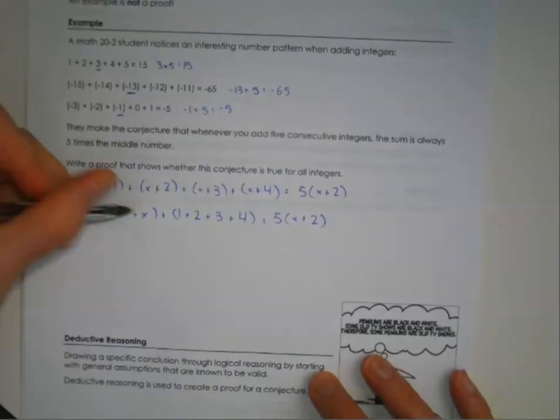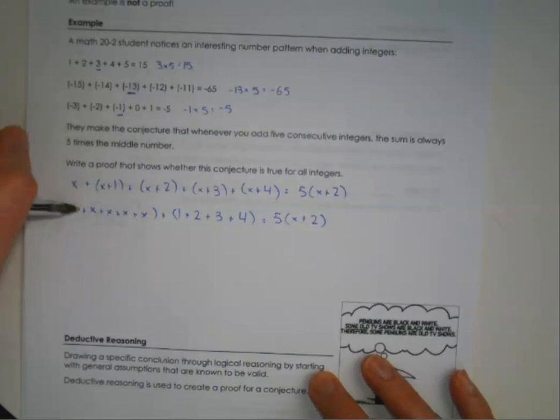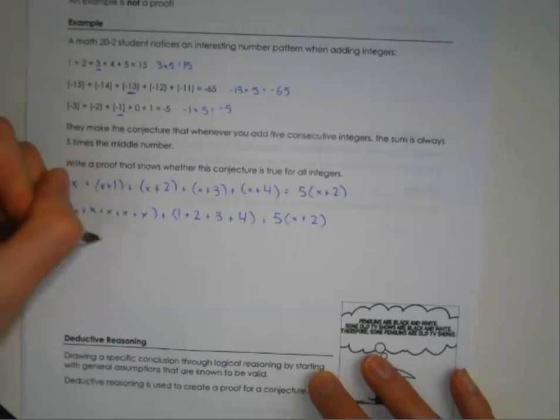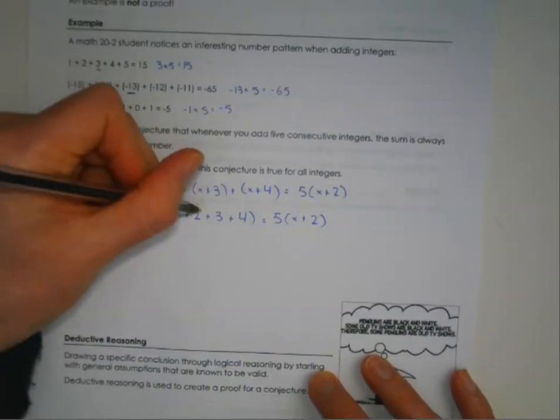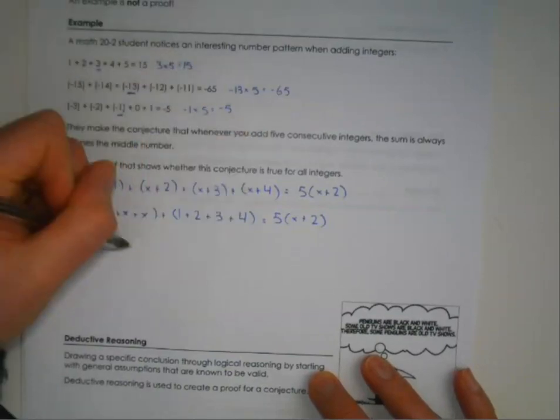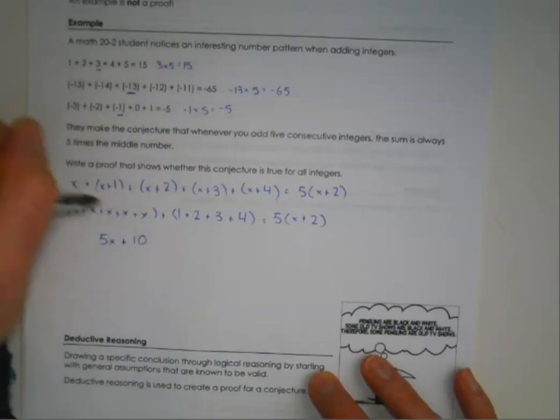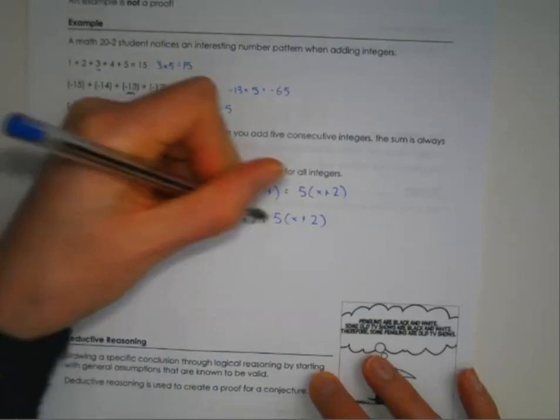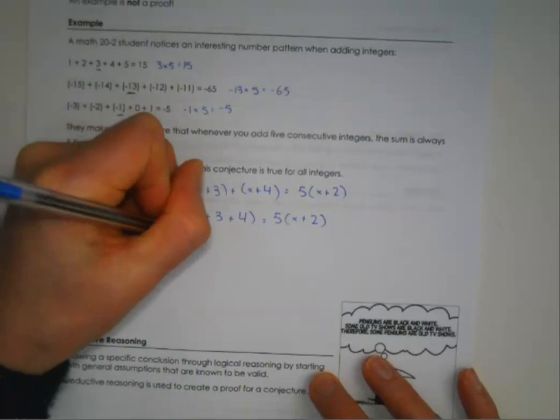So what happens when you add 5 x's? Remember that when you add variables together, if they're all exactly the same, you're basically just adding them and putting the coefficient out front. So in this case, we have 5 x's. So we're going to have 5x plus 1 plus 2 is 3, plus 3 is 6, plus 4 is 10. So 5x plus 10 is 5(x + 2).